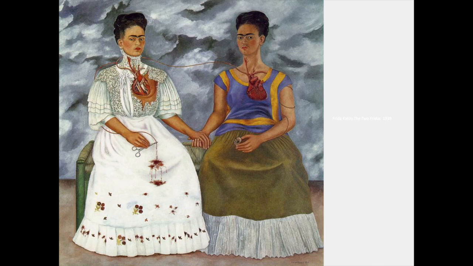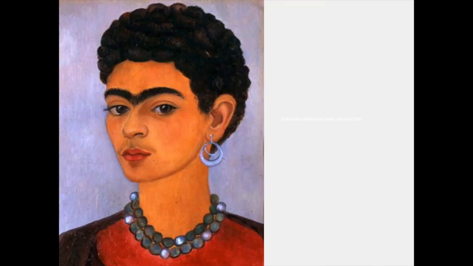We can see here again the struggle between tradition and modernity in a 1935 self-portrait with cropped hair, which at the time was seen as a very radical slap in the face to Mexican traditions.